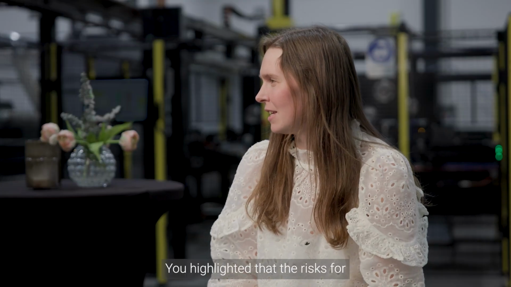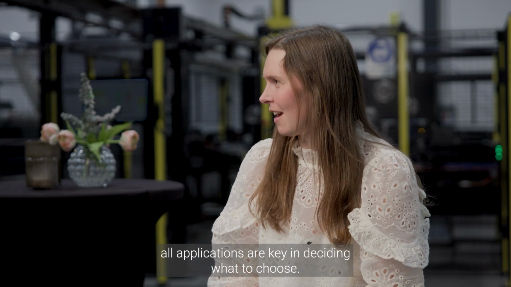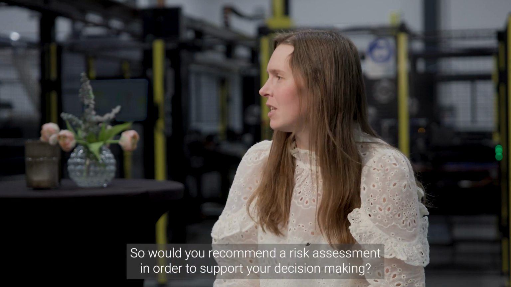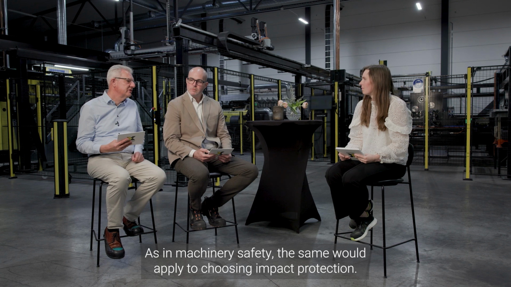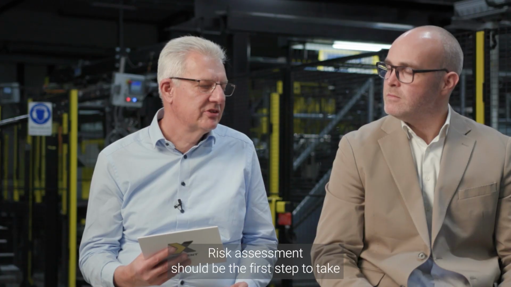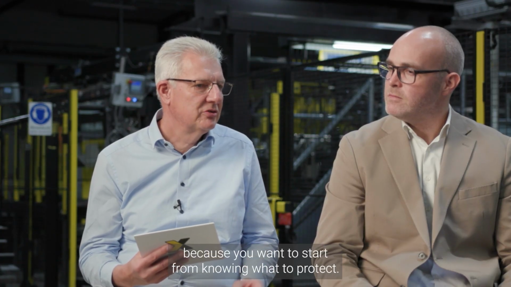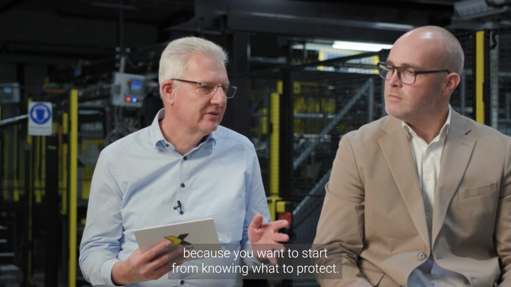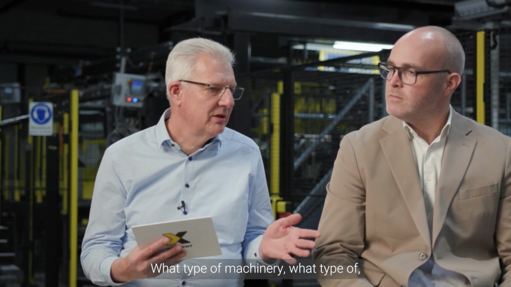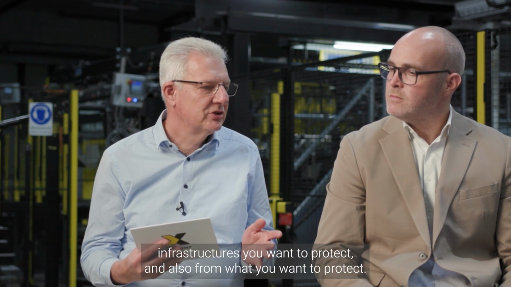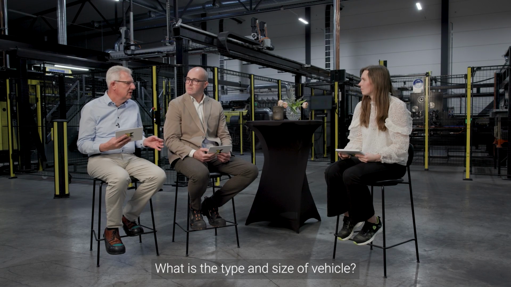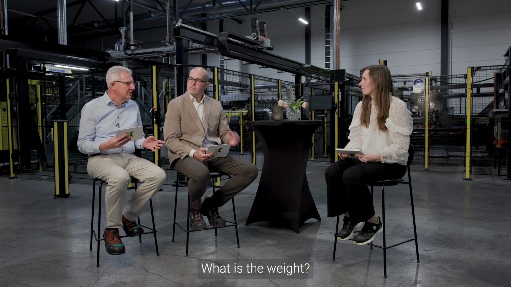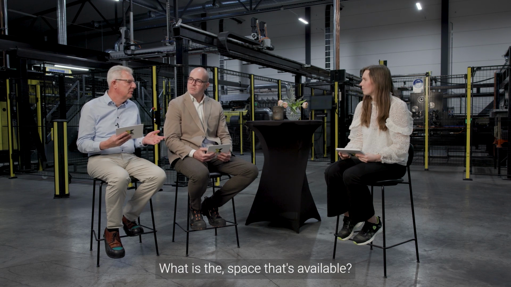You highlighted that risks from applications are key in deciding what to choose. So would you recommend a risk assessment in order to support your decision making? Definitely. As in machinery safety, the same would apply to choosing impact protection. Risk assessment should be the first step to take, because you want to start from knowing what to protect, what type of machinery, what type of infrastructures you want to protect, and also from what you want to protect them. What is the type and size of vehicle? What is the speed? What is the weight? What is the space that's available?